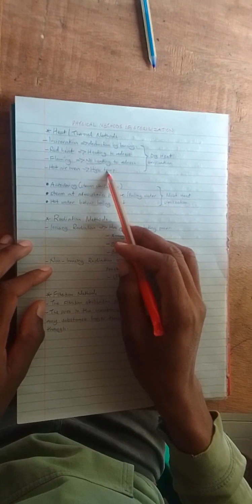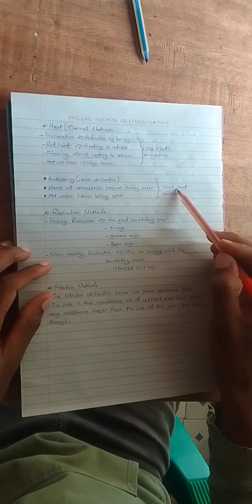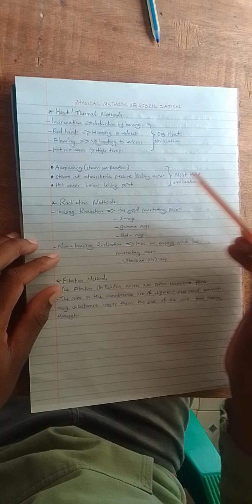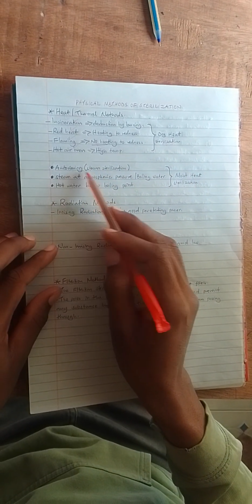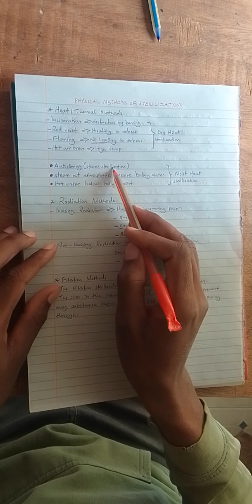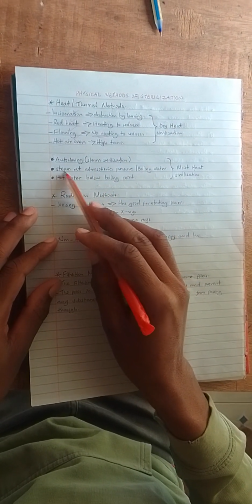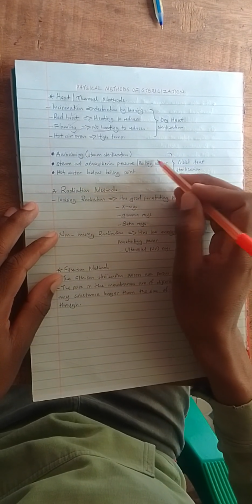And then we have the hot air oven, which employs the use of high temperatures to sterilize. Now, on the moist heat, as a method of heat sterilization, we have the method called autoclaving, whereby we are using steam to sterilize. And then we have the use of steam at atmospheric pressure. In other words, you can say boiling water.